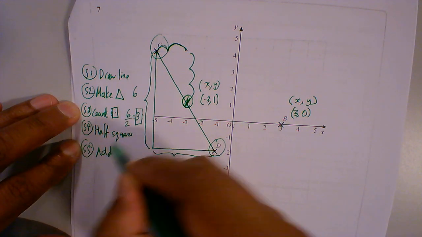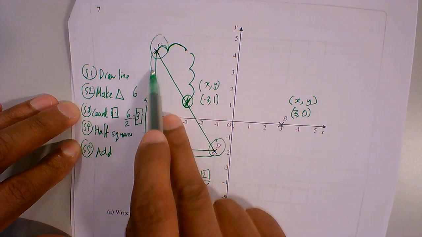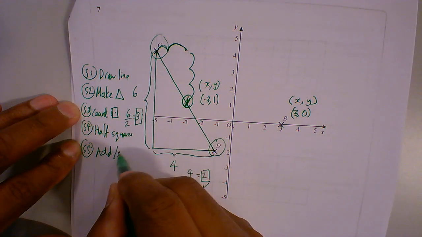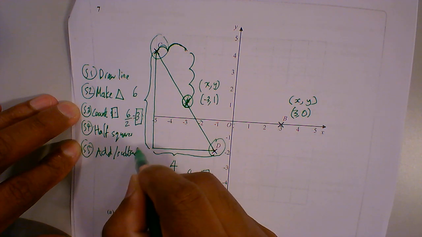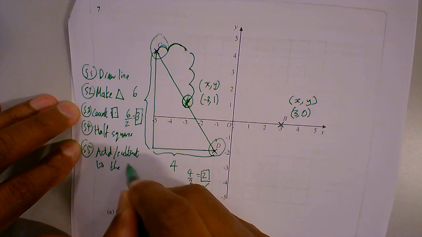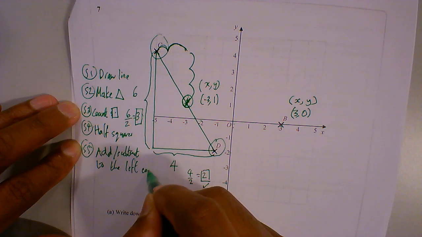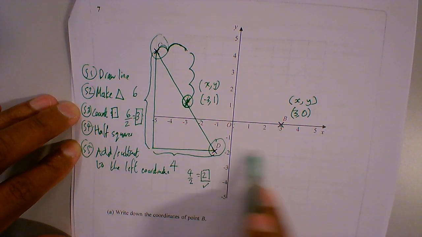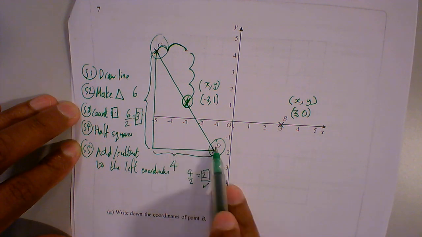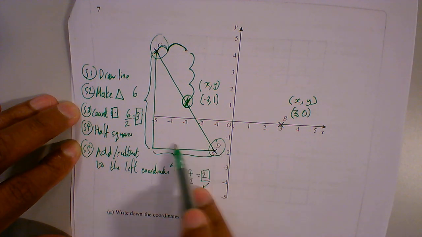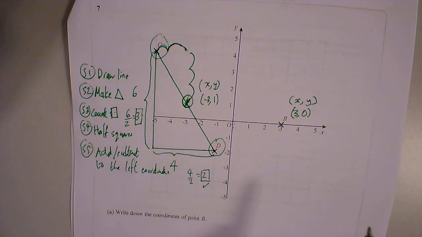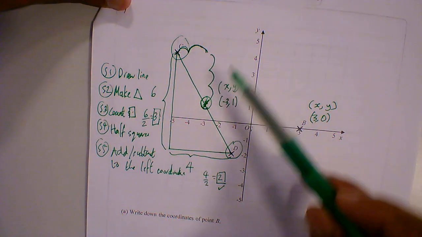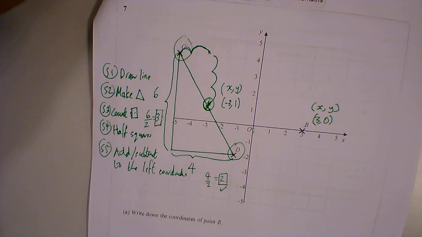Add from the left coordinate, so this is the left one. Add, subtract to the left coordinate. I can't use the right coordinate because I'm going to be going right, so just for the right coordinate I'm going to go to the left and its opposites. If you did your triangle the other way round, it wouldn't matter, you'd end up at the same point. So either way is fine.